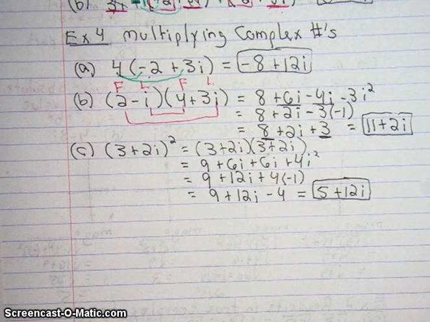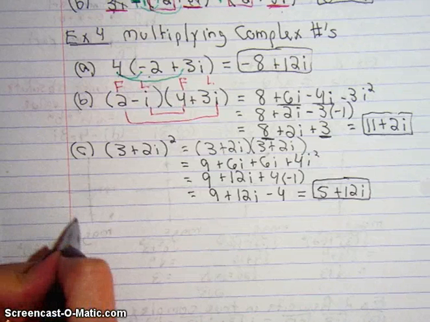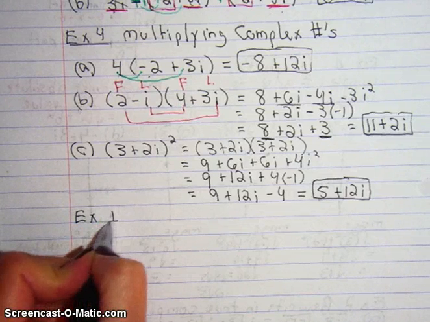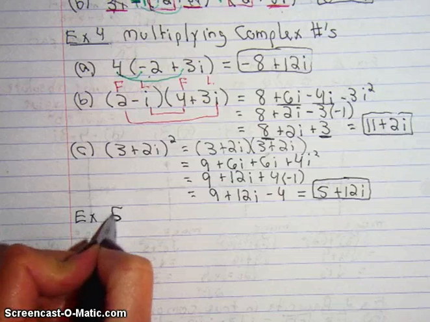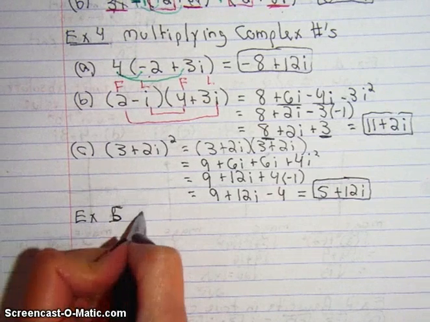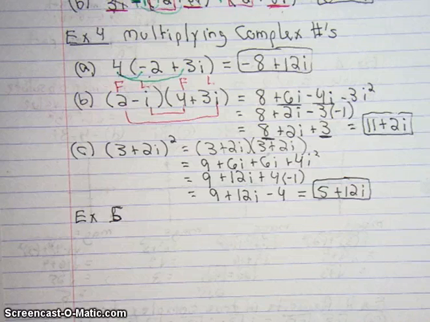All right. Final part, guys. Example 5. Last part. Okay. What's left to do? Divide.